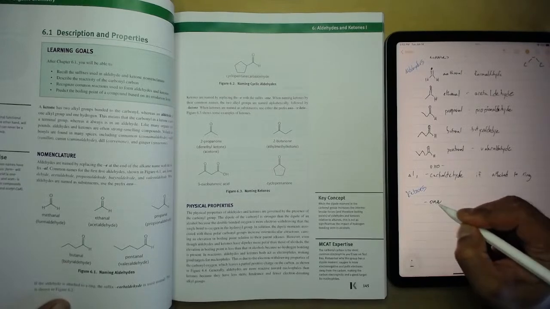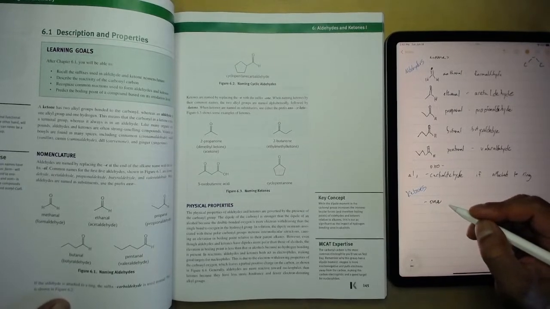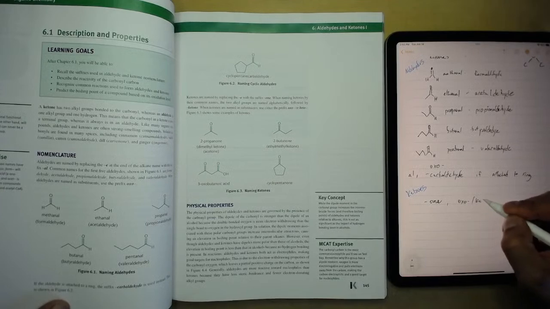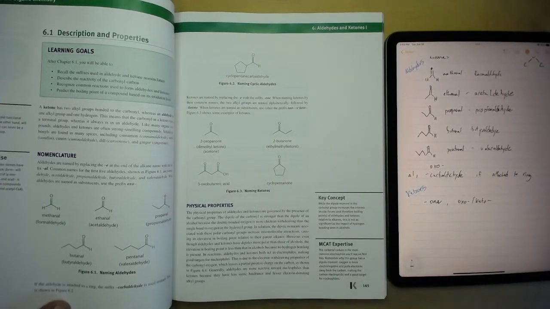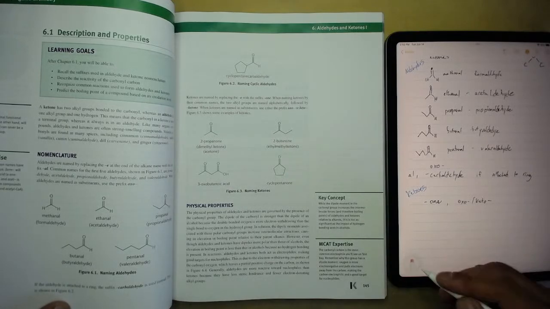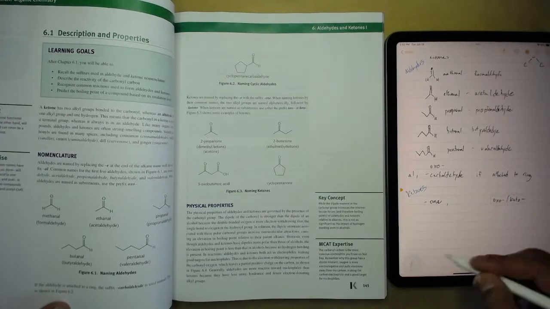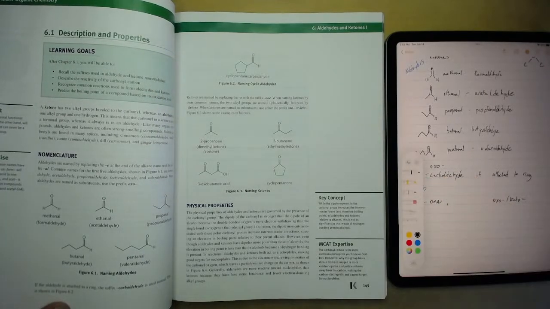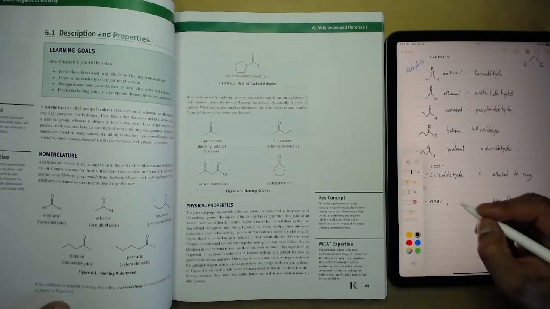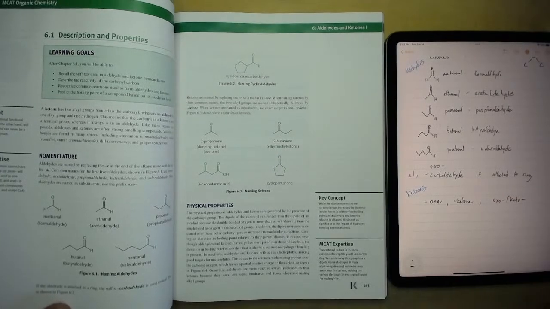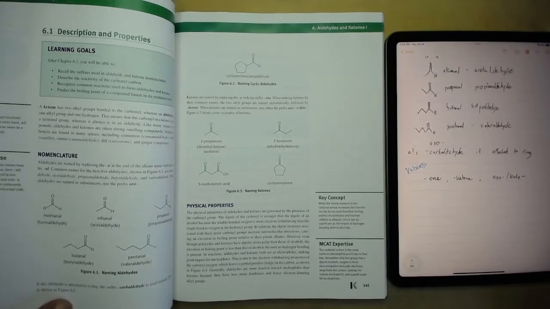One. Oxo or keto. Let's also put down ketone. Ketones.